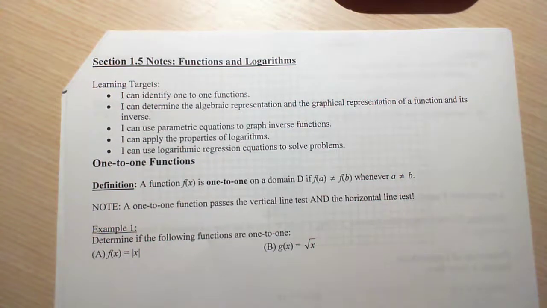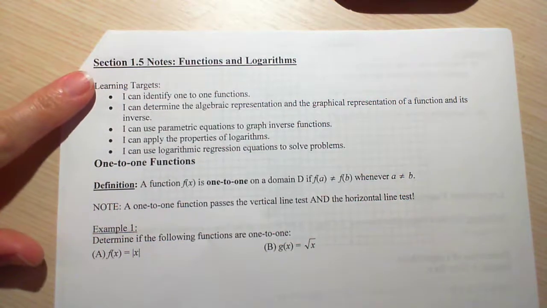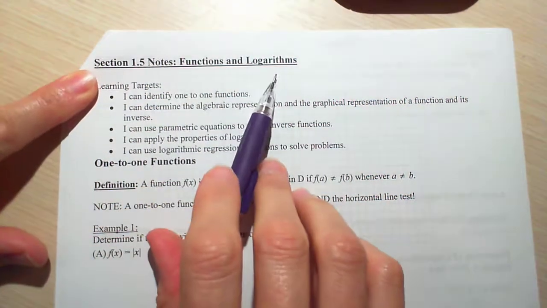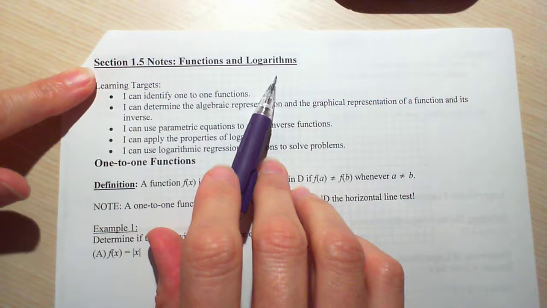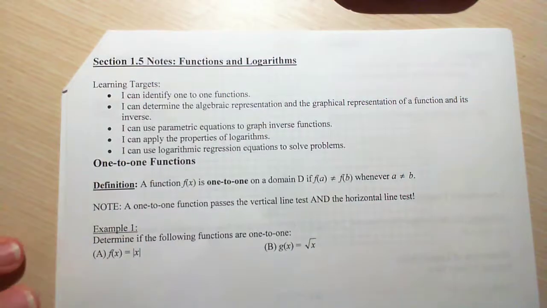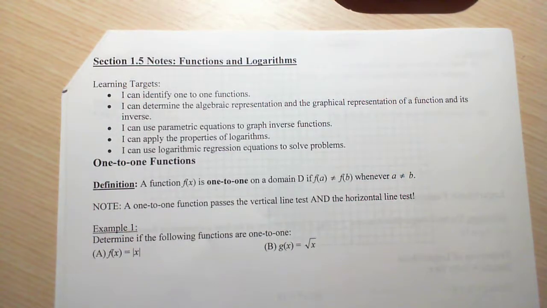This is the calculus video for section 1.5 notes. And this is more logarithms, not really sure. Some of this is a little bit repetitive with 1.3. You'll notice we skipped 1.4. We don't do 1.4 in AB.